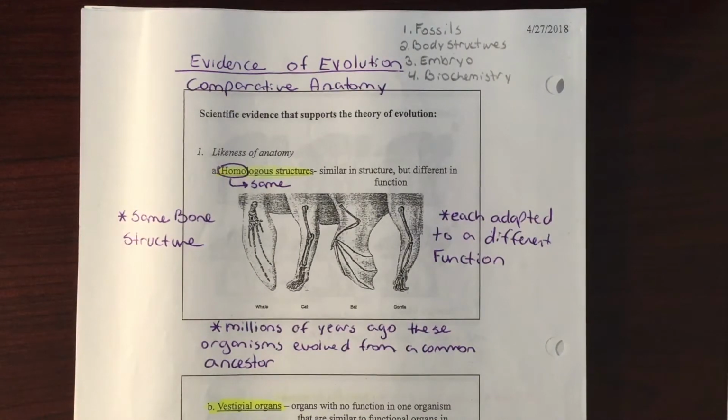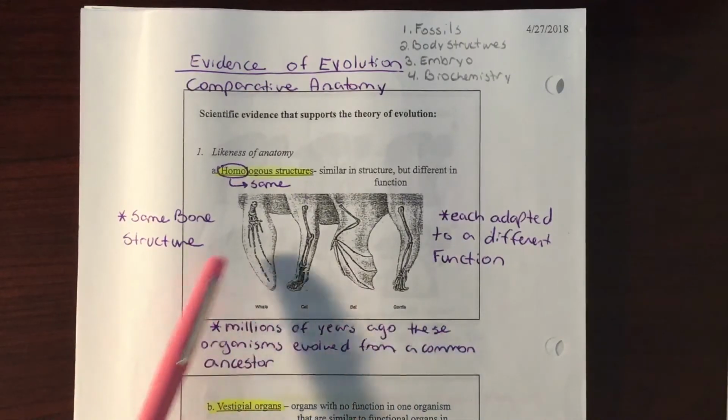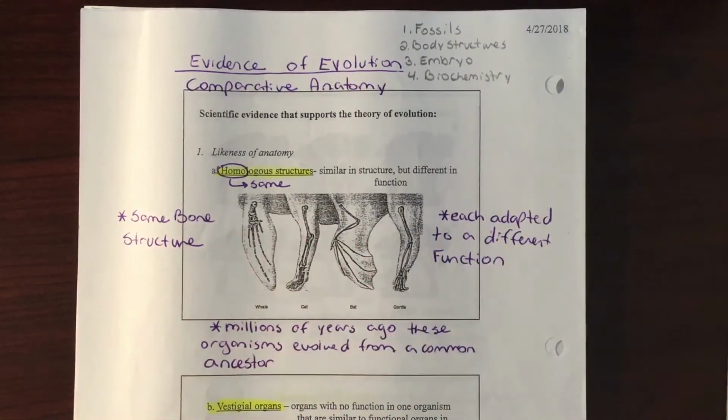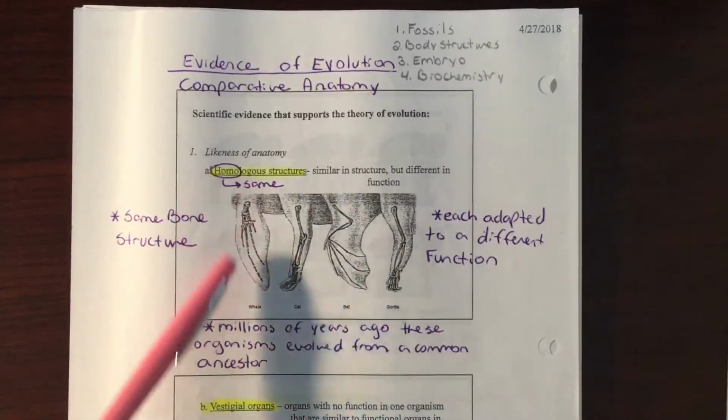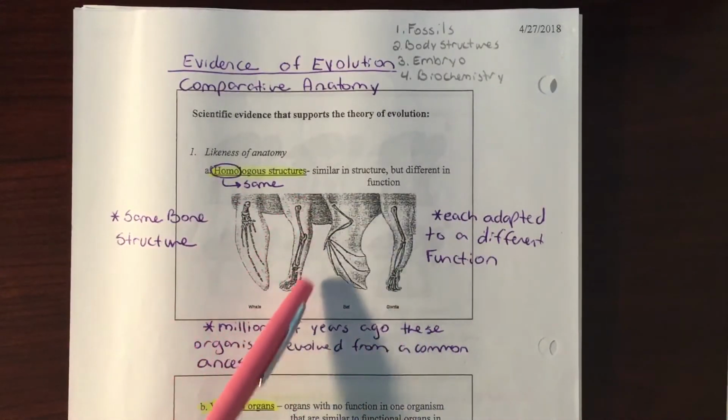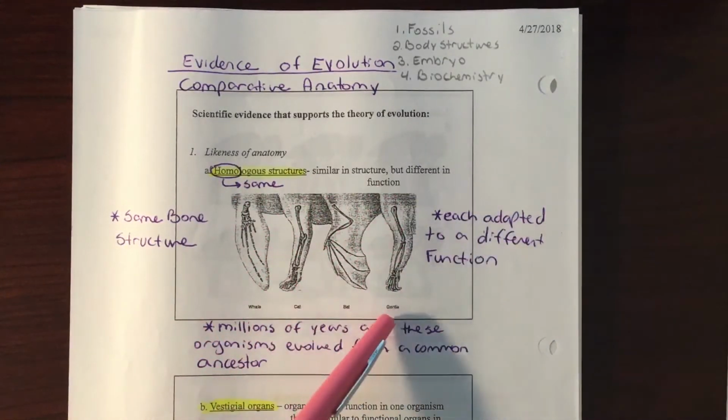So we talked about the word homo before. Homo means the same. So if we're talking about homologous structures, think about different organisms. Let's think about a whale, a cat, a bat, and a gorilla. And what you're looking at here is kind of that front appendage on them. So a fin, a front flipper on the whale, front leg of a cat, wing of a bat, and the arm of a gorilla. If we think about them, we can look at these homologous structures.